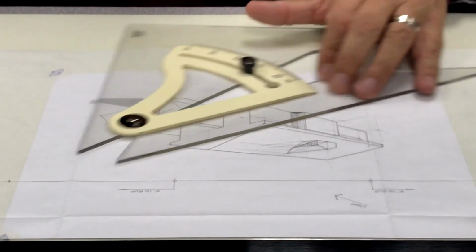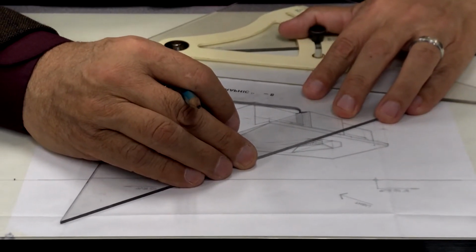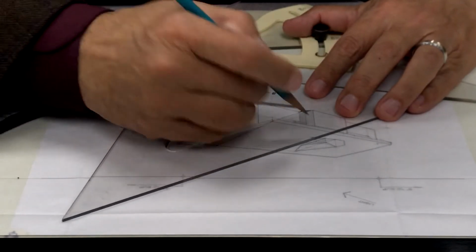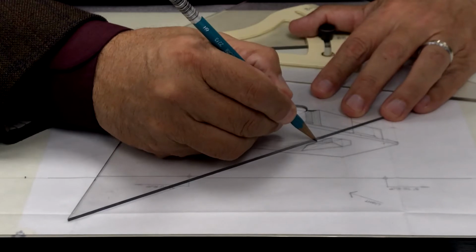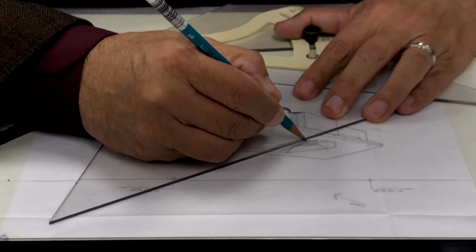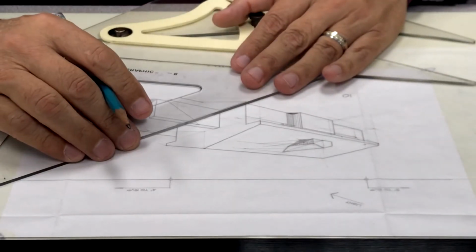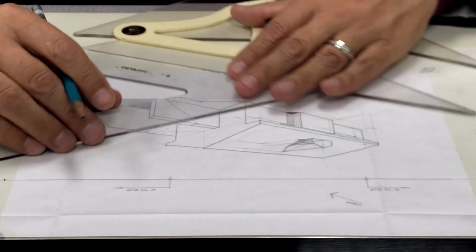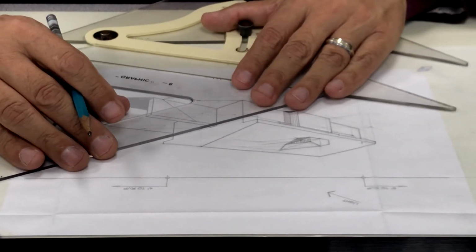So you can get your triangle like this, go right here and just do some real close. Some real close lines like that or something, you know what I'm talking about? And then top of this here, kind of do the same thing here.